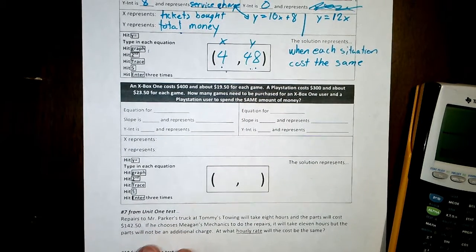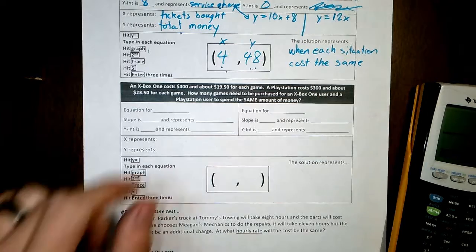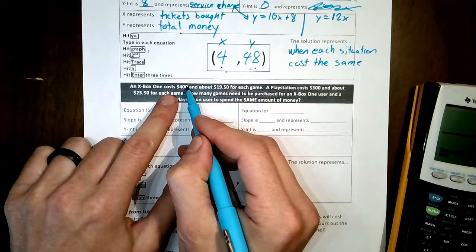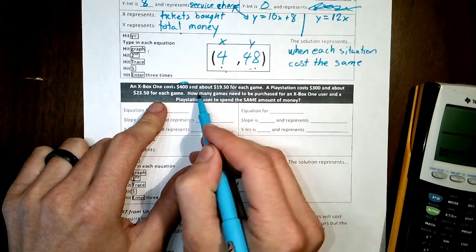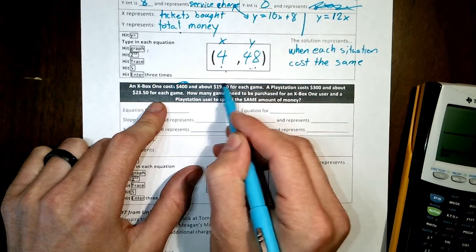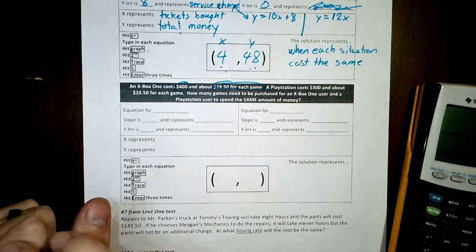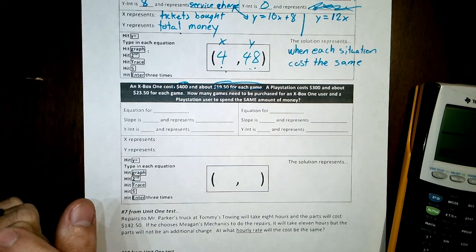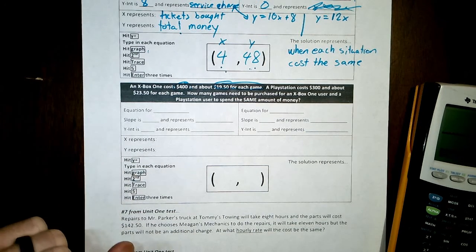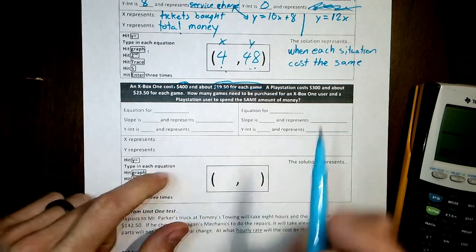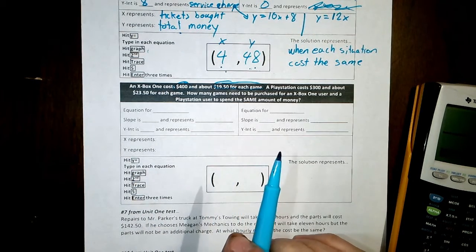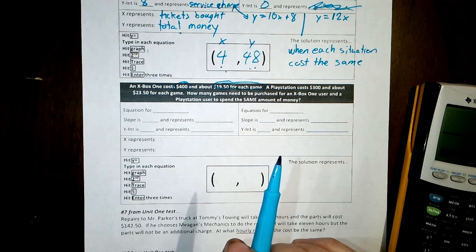An Xbox One costs $400 and about $19.50 for each game. How many of y'all play Xbox or PlayStation, by the way? Raise your hand if you play Xbox. 1, 2, 3, 4, 5.